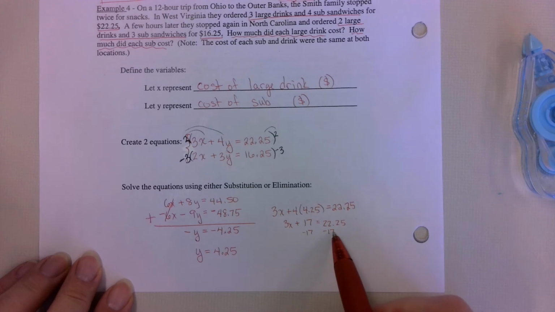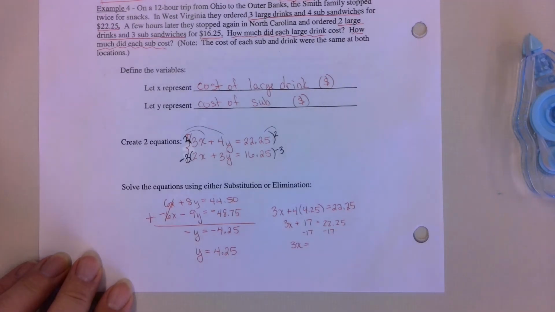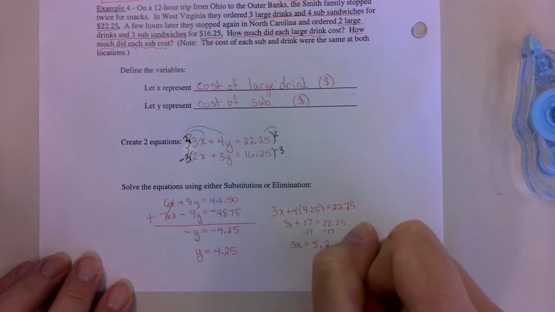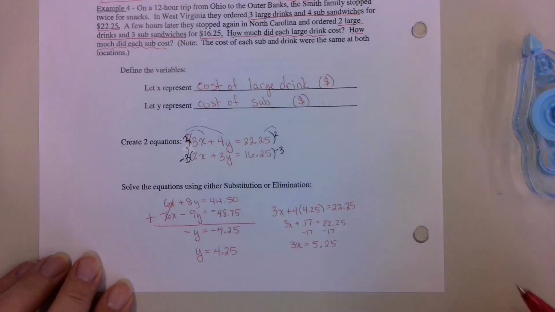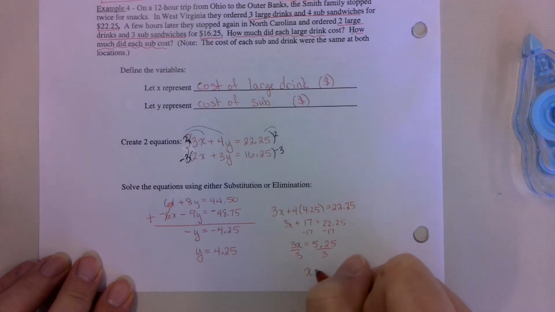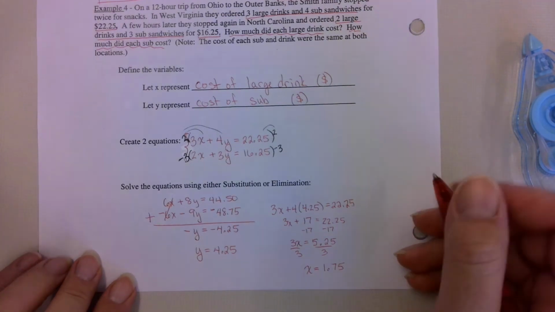So if I take the $17 off, if you think about what these numbers mean, if I take $22.25 and I take away 17, that means the 3 drinks cost a total of $5.25. And then I'm going to divide both sides by 3, and I get x equals, and it should be $1.75. All right, so there are my answers. Let's go ahead and write these out.